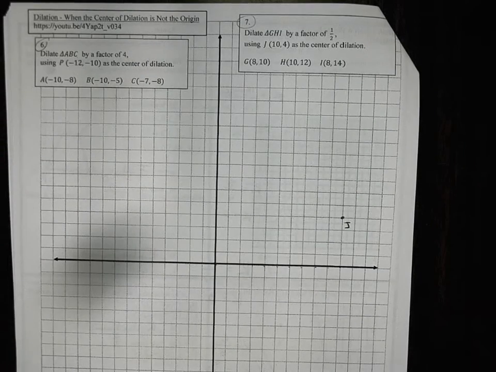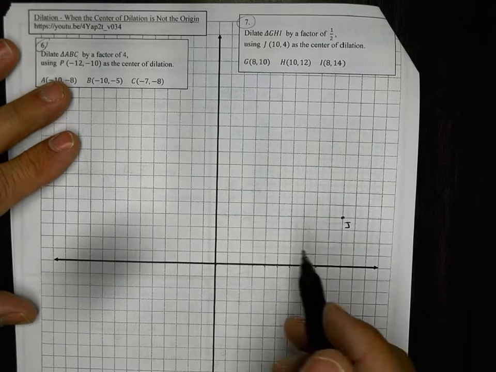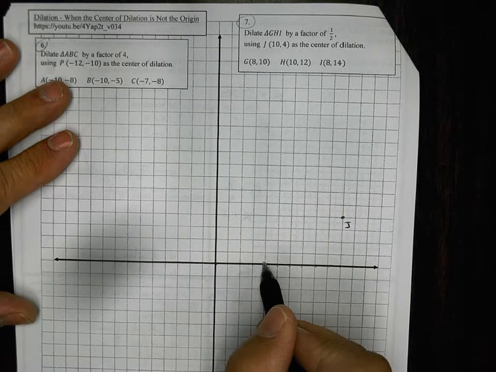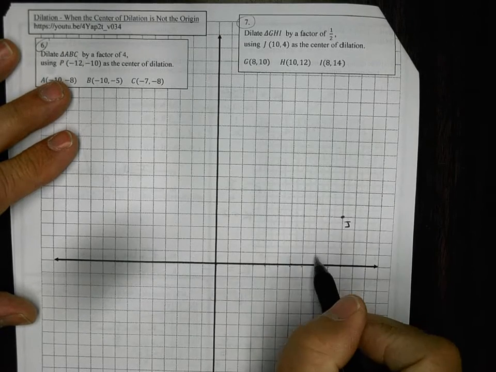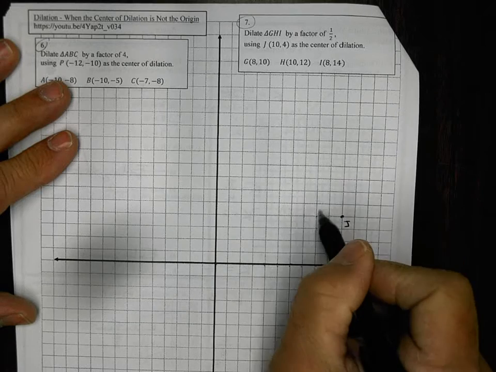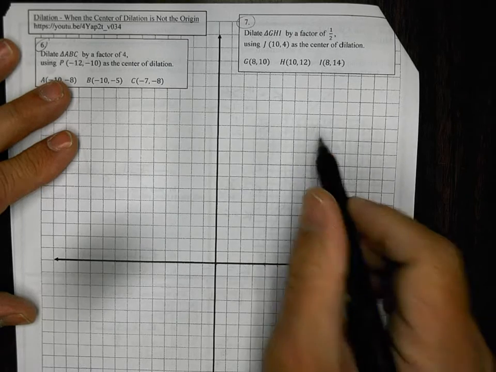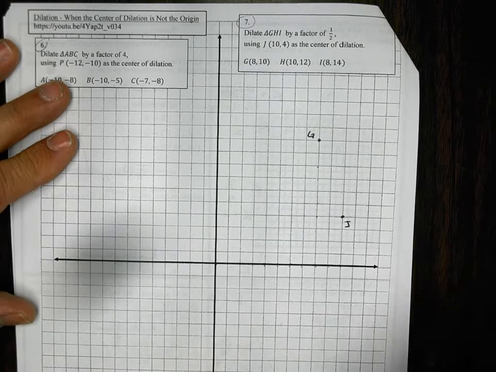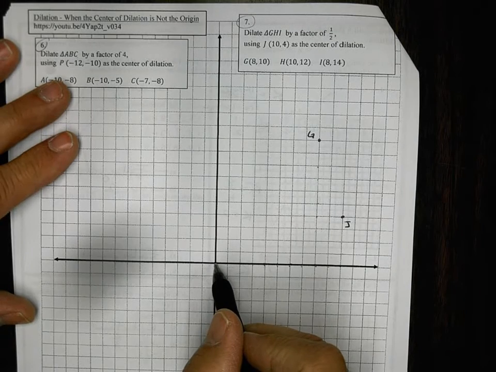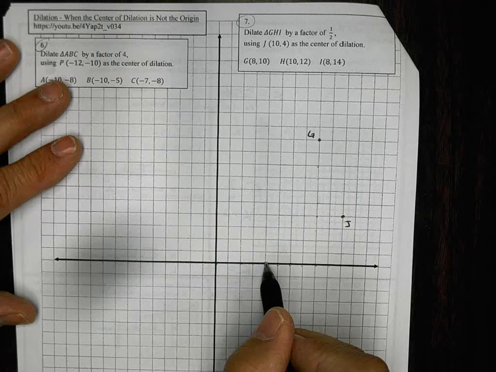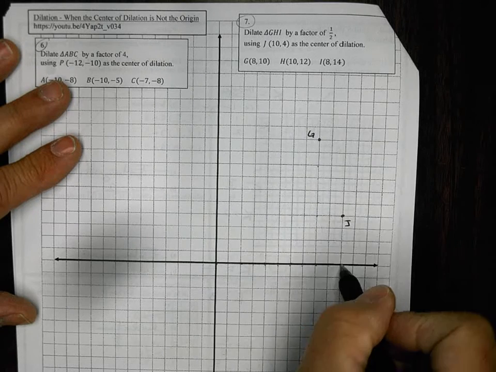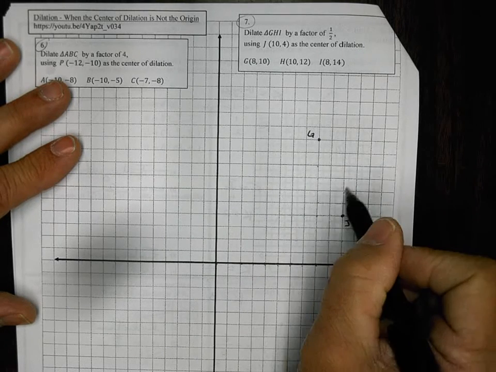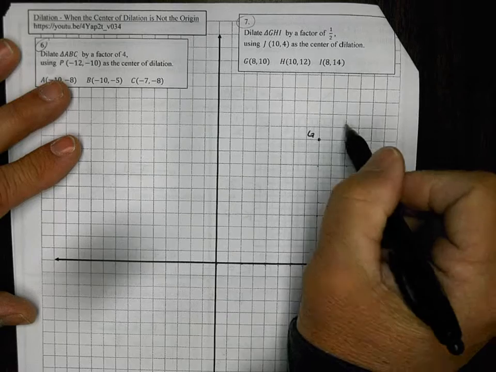Okay, now I have to graph G, which is at (8, 10). So 1, 2, 3, 4, 5, 6, 7, 8. 1, 2, 3, 4, 5, 6, 7, 8, 9, 10. Okay, that's G. H is at (10, 12). So 2, 4, 6, 8, 10. 2, 4, 6, 8, 10, 12 right here.